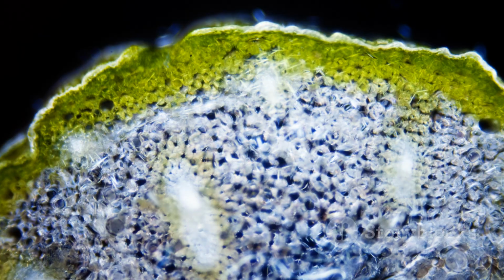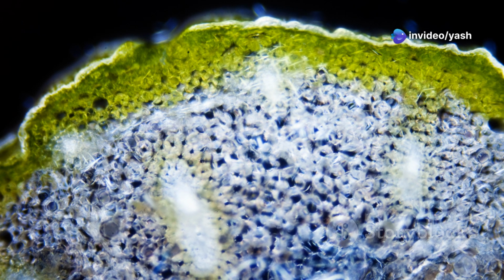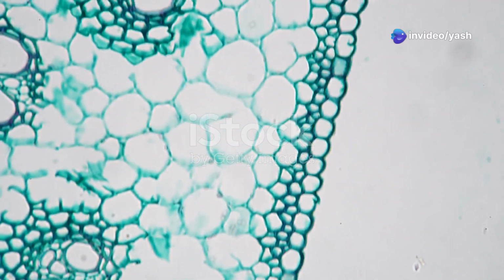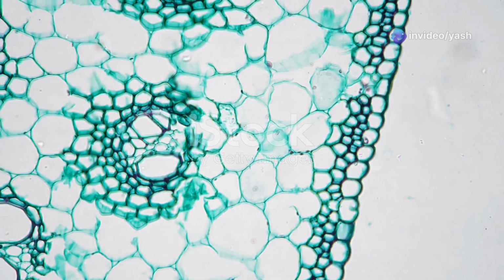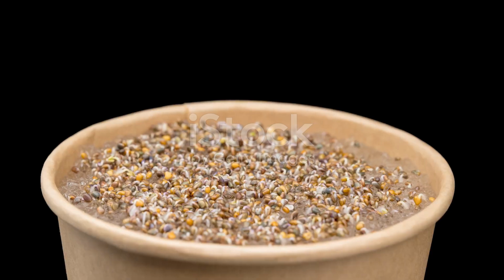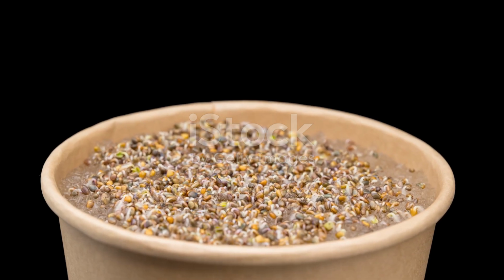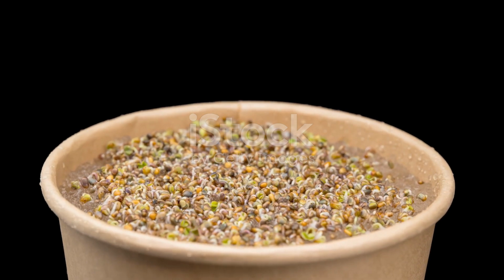Parenchyma cells are the most abundant type of cell in plants. Collenchyma cells provide flexible support to young and growing parts of the plant. Sclerenchyma cells, on the other hand, are responsible for providing rigid support to mature plant parts. These tissues, working in concert, provide the structural foundation upon which a plant's life unfolds.